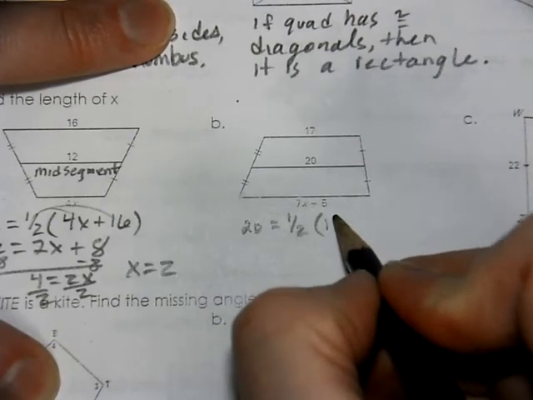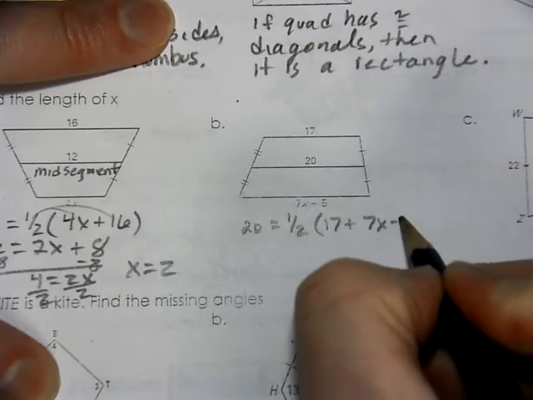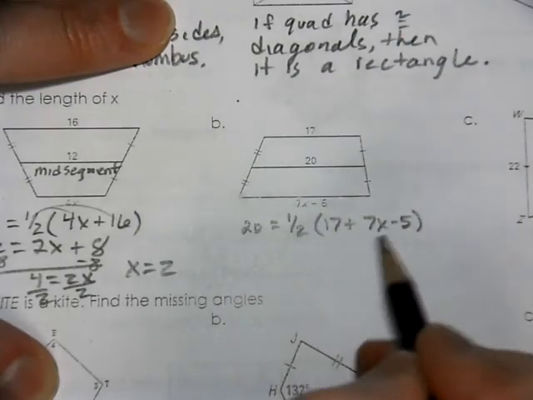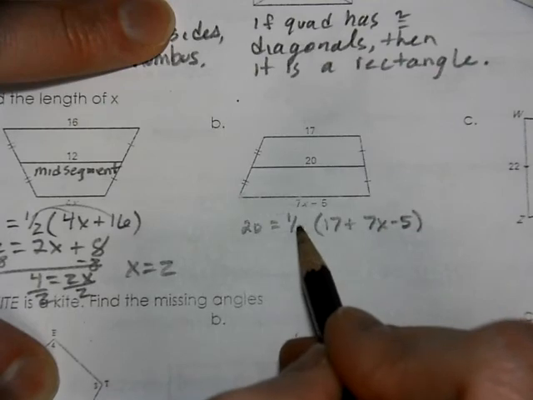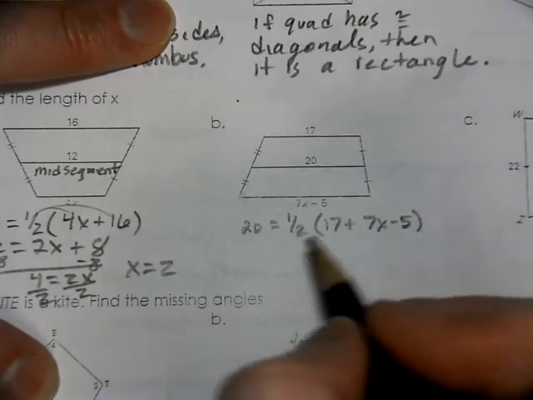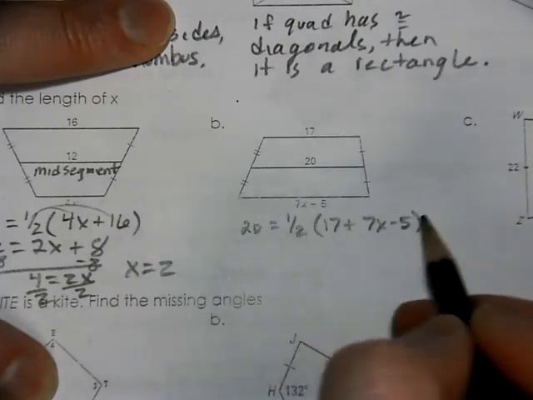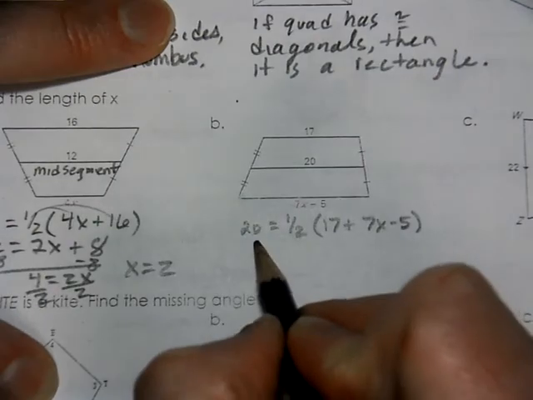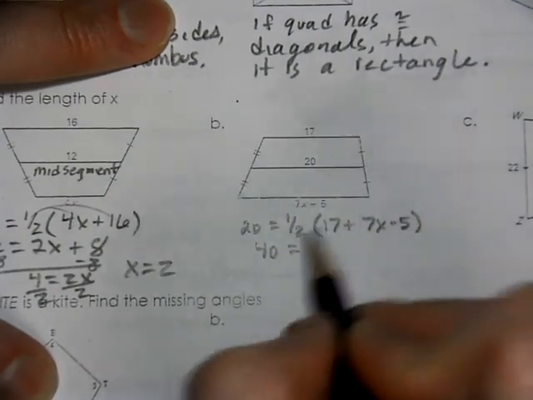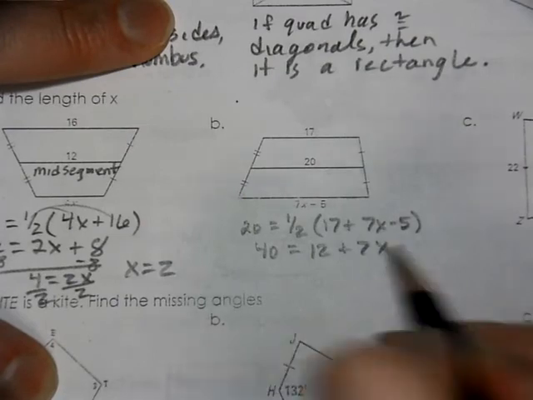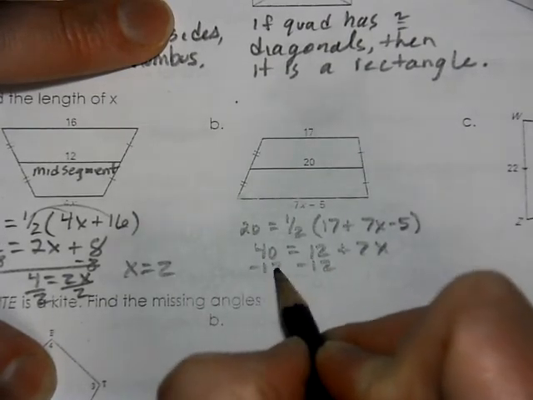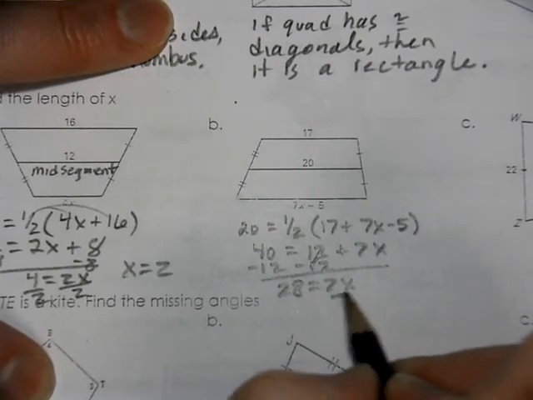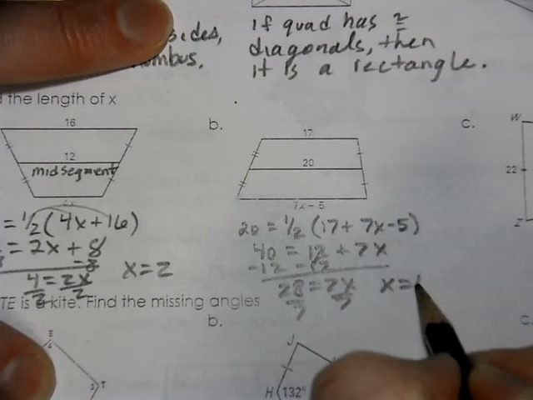Take your bases, add them together. So the mid-segment equals half of base 1 plus base 2. We're taking half of that. So now these aren't even numbers. 7x. So I'm going to multiply by 2. I'm going to call this 40. Then I can collect like terms. I can subtract over my 12 and divide by 7, and x equals 4.